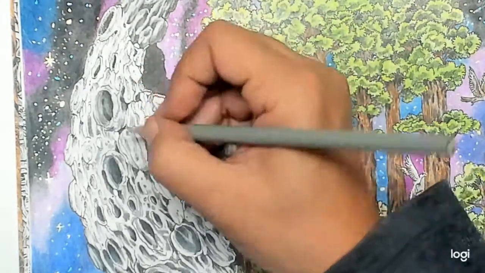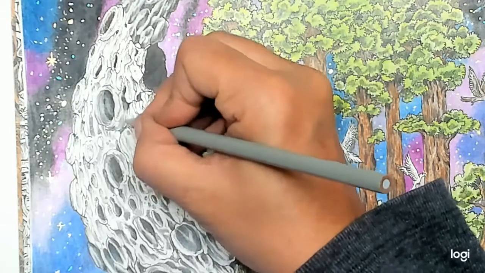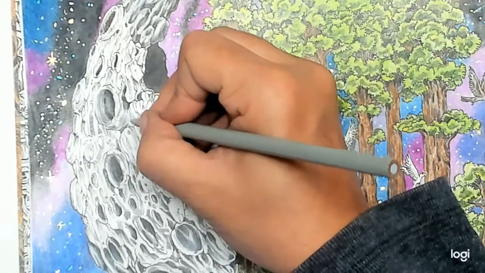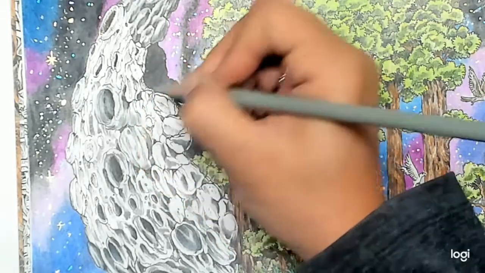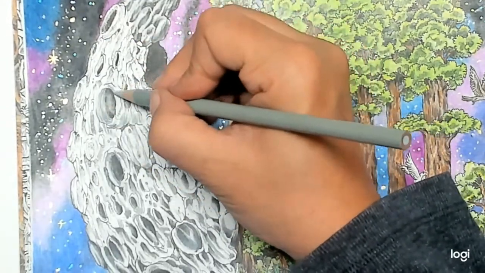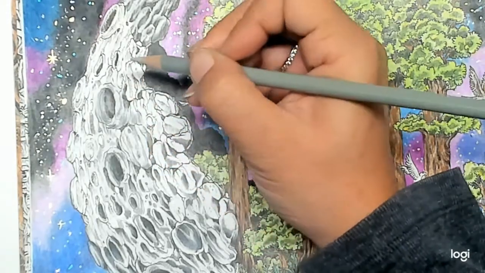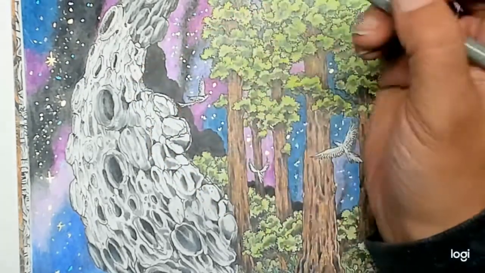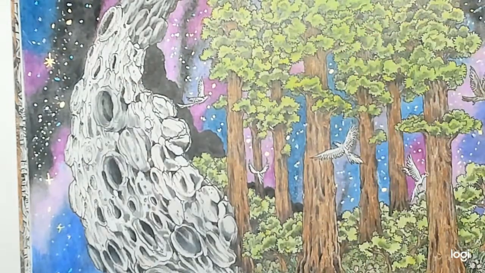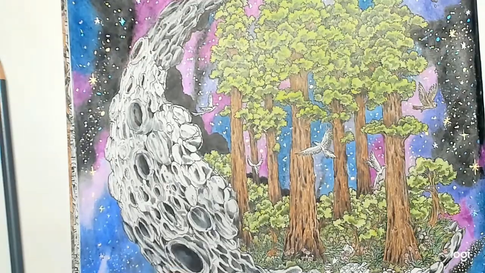And then I'm going to blend into this here. Just like all these very harsh lines, I don't want them that harsh there. Alright, well I'll show you what it looks like when I'm done, so I'll be back in a few minutes. There's a general idea on how to do this asteroid here.